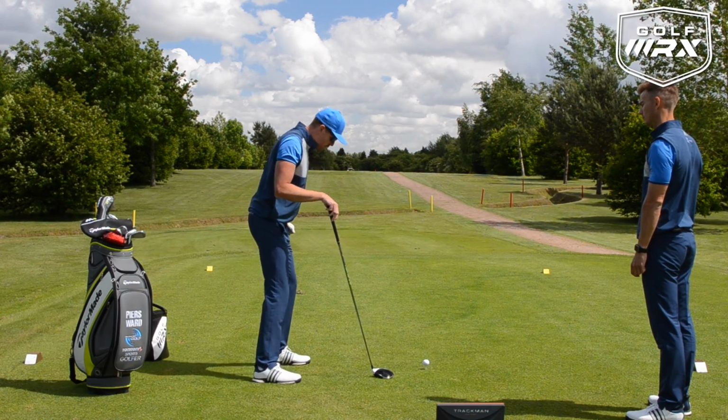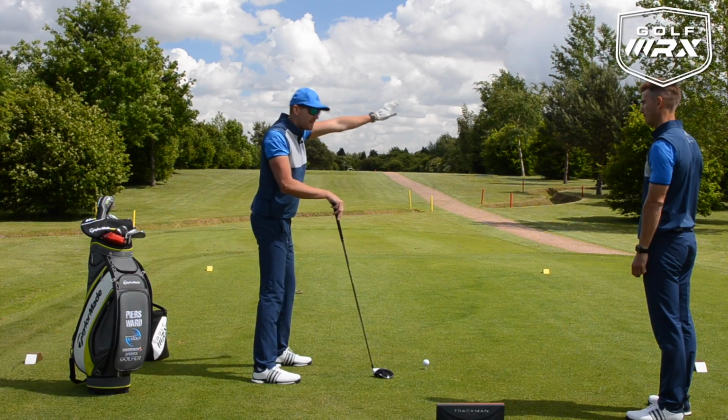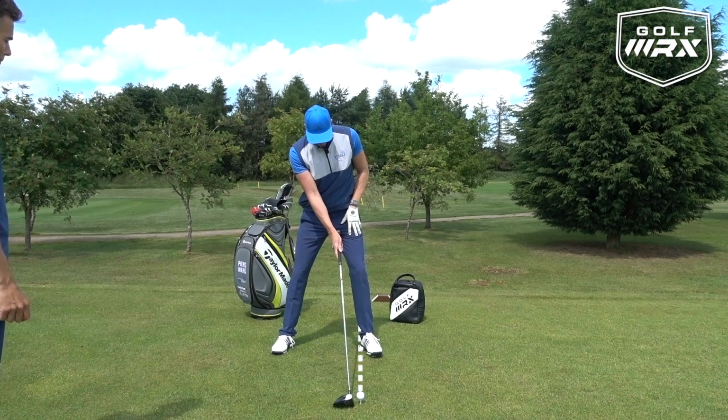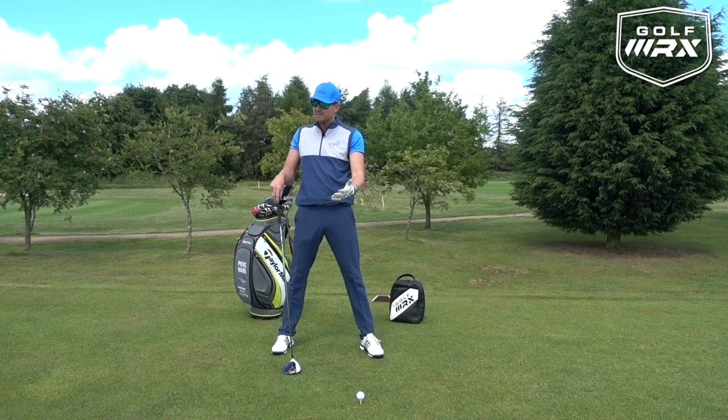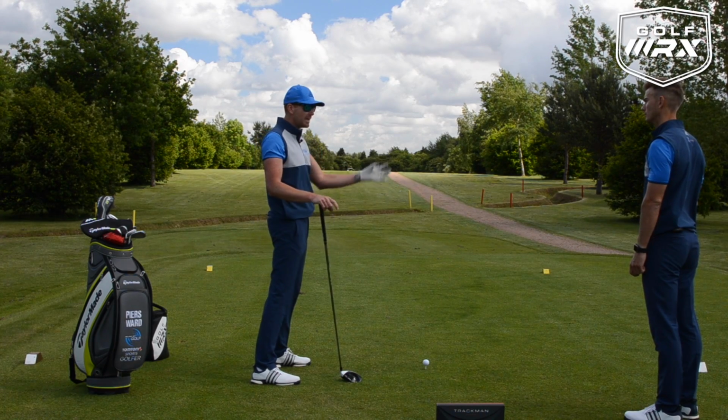So if I want to hit the golf ball a little bit more to the left because I'm hitting it out too far to the right, I could just move the golf ball further forward in the stance and tee it higher. So that's the first thing that we would look at, and that's a very simple thing that we can do even on the golf course.